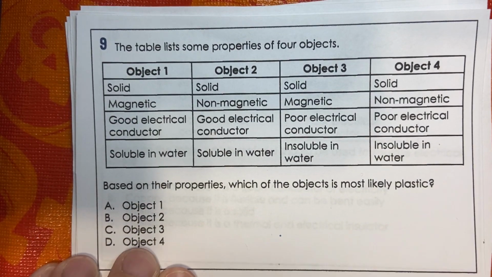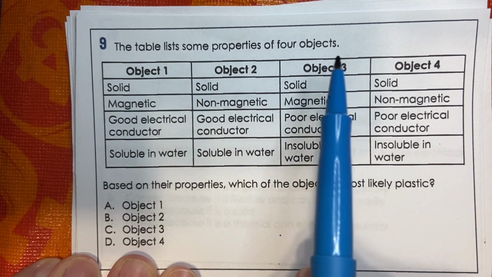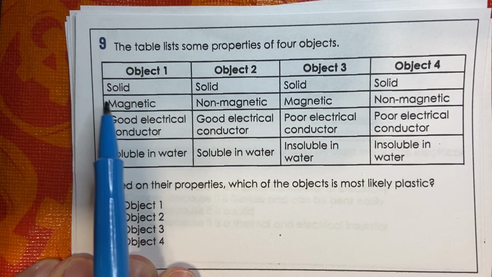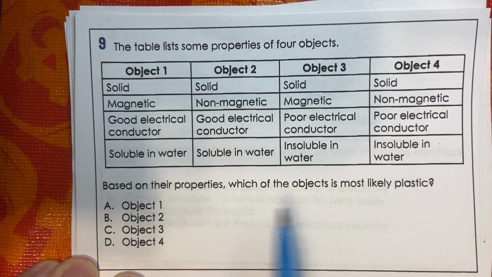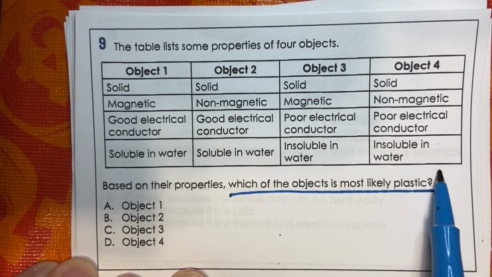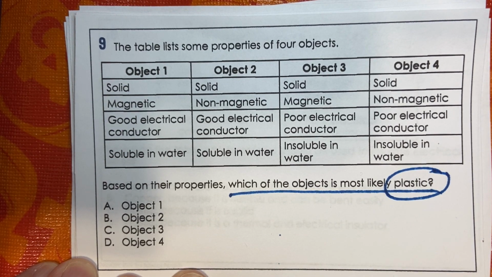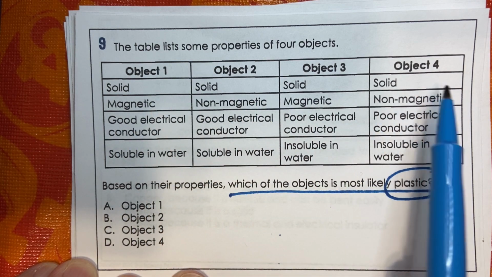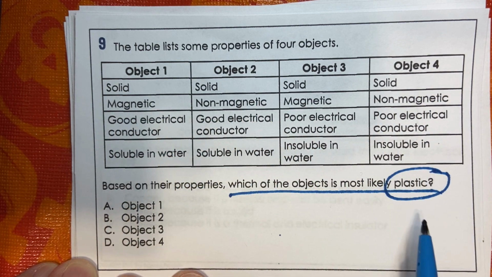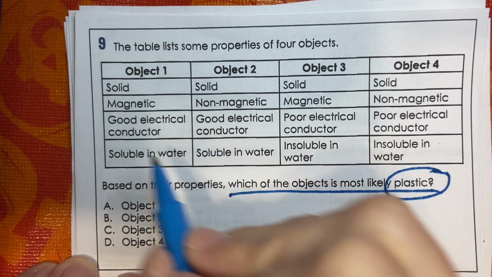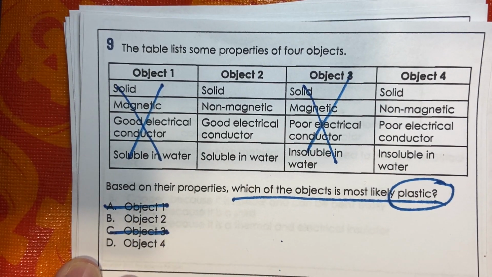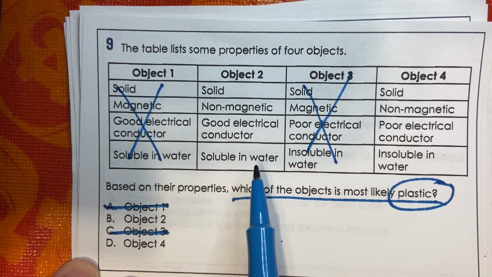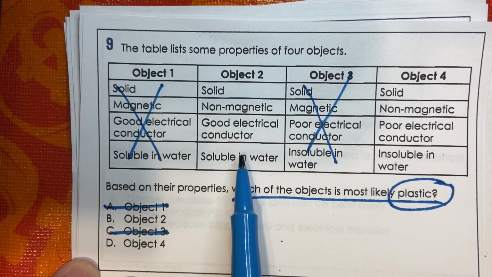Okay, number 9. The table lists some properties of 4 objects. I got object 1, 2, 3, 4. I can tell I've got state, I've got magnetism, conductivity, and solubility, right? I'm trying to figure out which object is most likely plastic. Okay, so they're all solids. That clue does not help me at all. If I go to the next clue about magnetism, plastic would be non-magnetic, right? So I'm going to get rid of the 2 that say magnetic, because that can't be the plastic. Plastic's not magnetic, right?